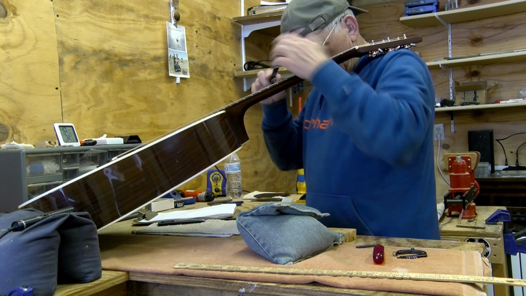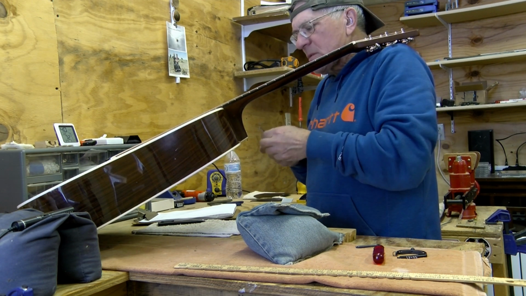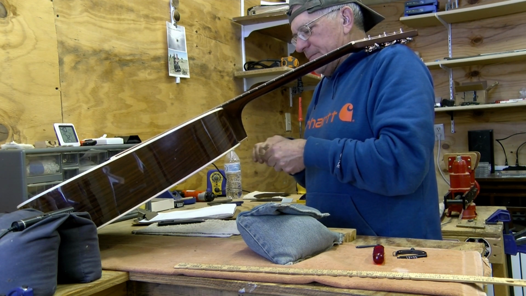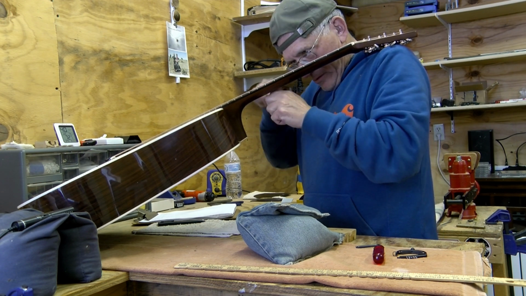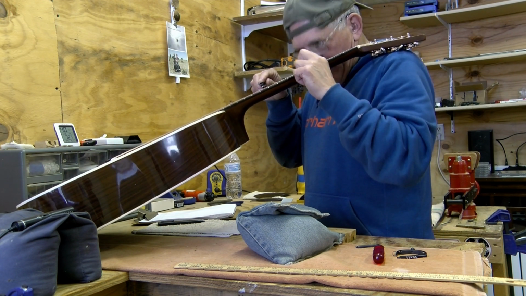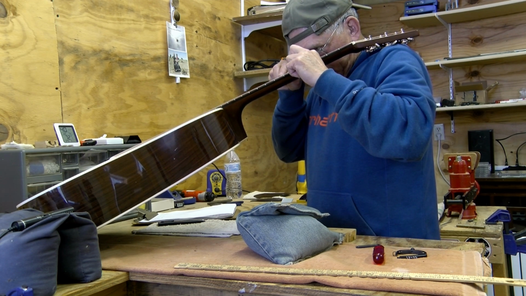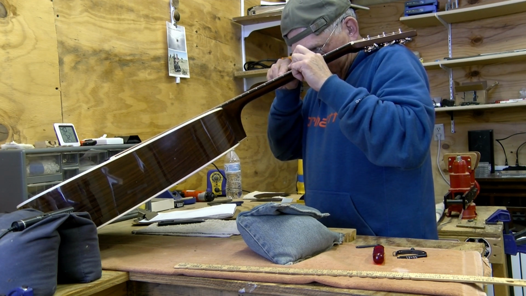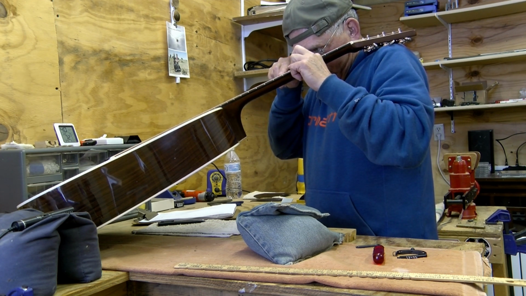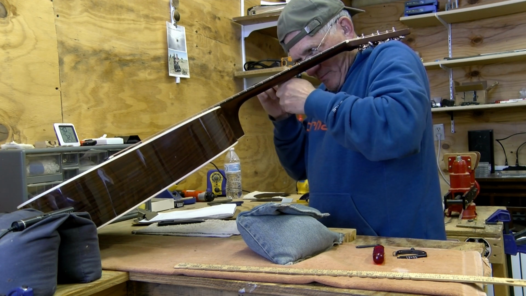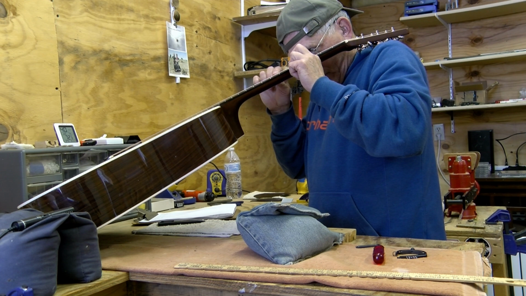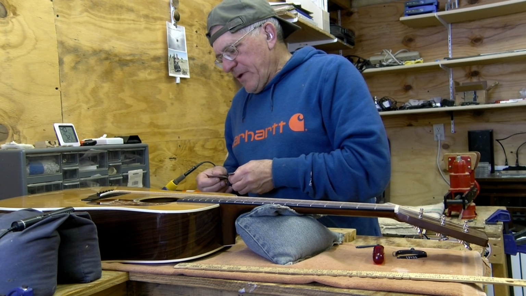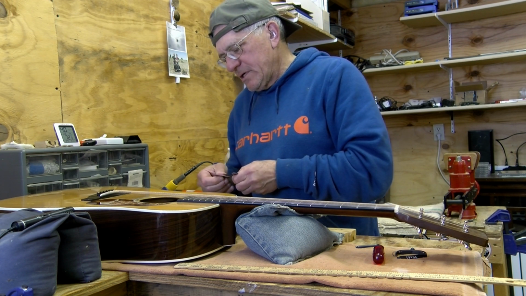So, 6th fret right here. And we've got less than 76, which makes sense, doesn't it? Let's drop off to here. Sixth fret. Okay. A little less than that. A little less than that. I'm going to drop that 18 to a 14.